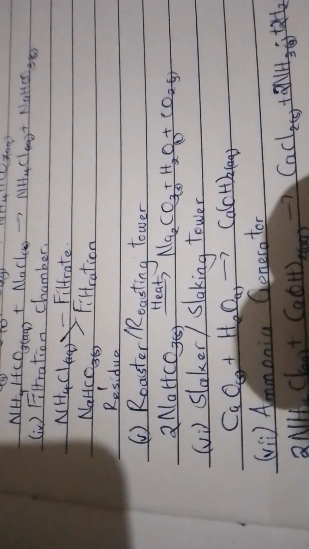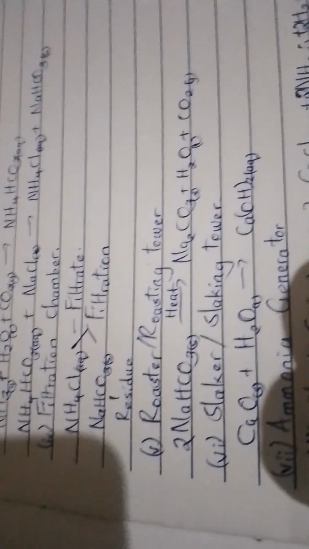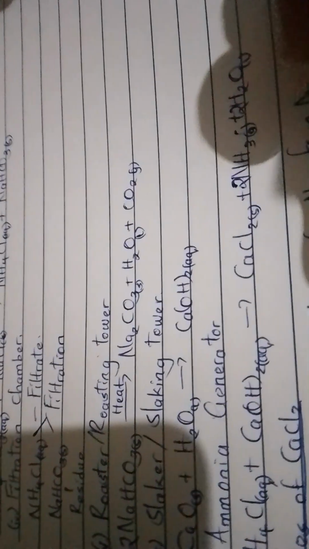So we also have to know the uses of this waste product. I'm just going to write the uses of calcium chloride. The uses are very simple. One use is in the extraction of sodium from sodium chloride. It actually has 2 uses.